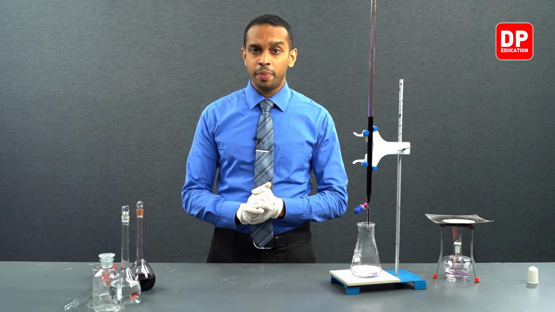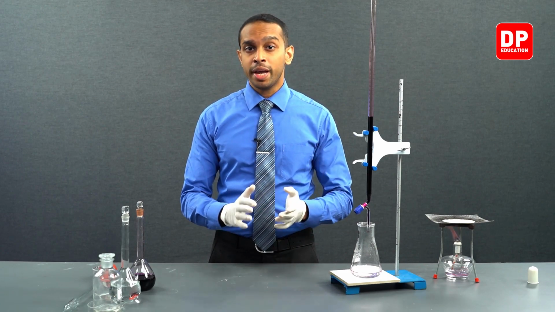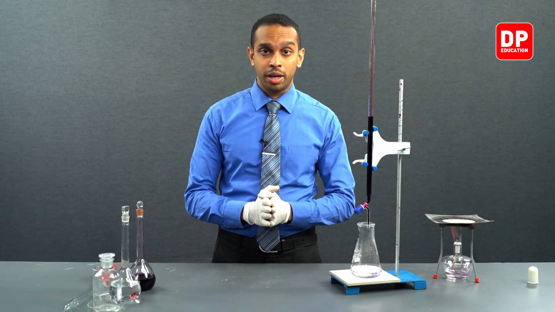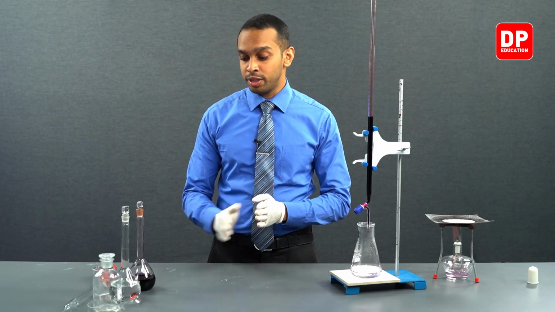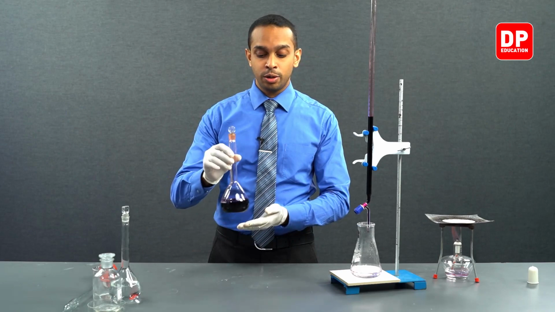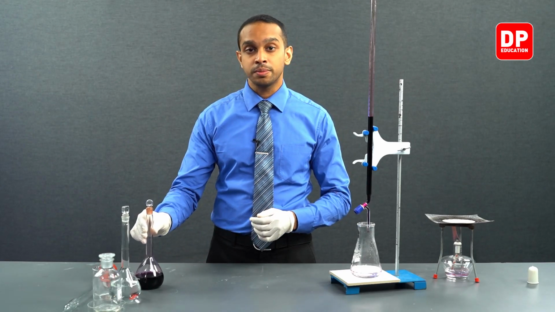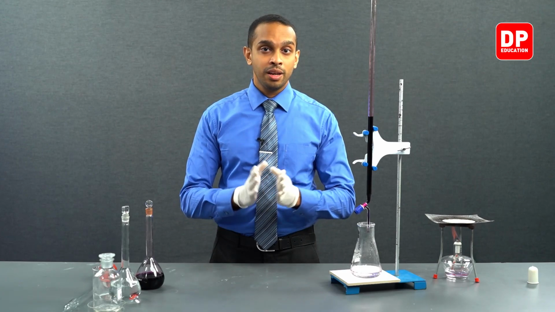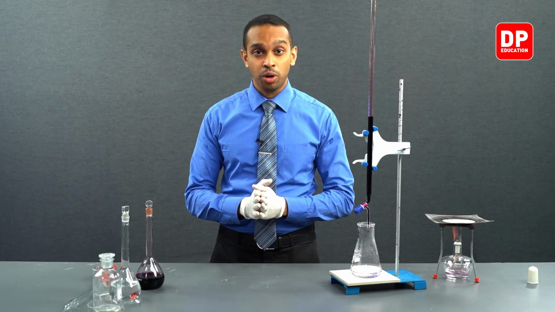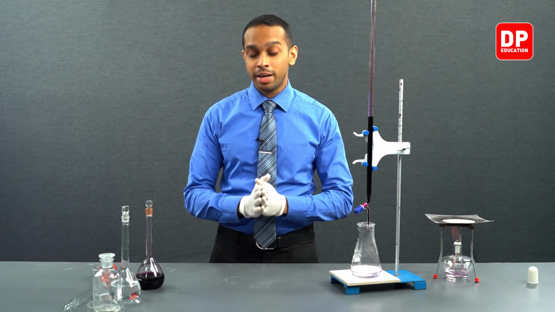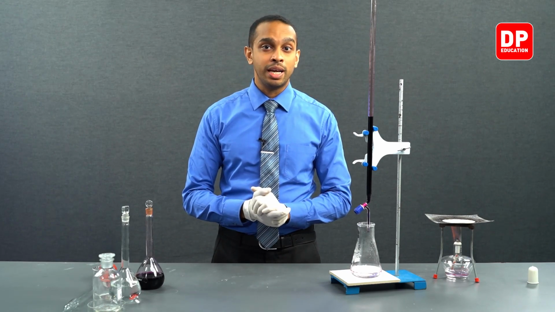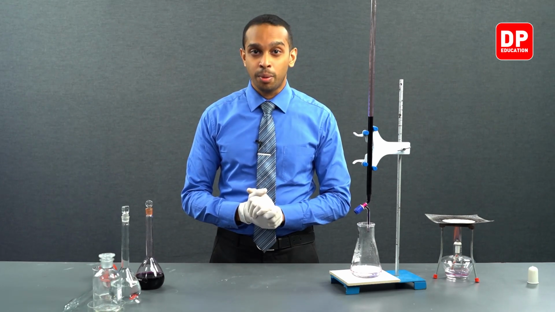So with this information now, we can go on ahead and calculate the concentration of this potassium permanganate solution that we have used to carry out this titration. So let's move on to our next session, where we will be discussing how to carry out that calculation as well as some important details about this practical.